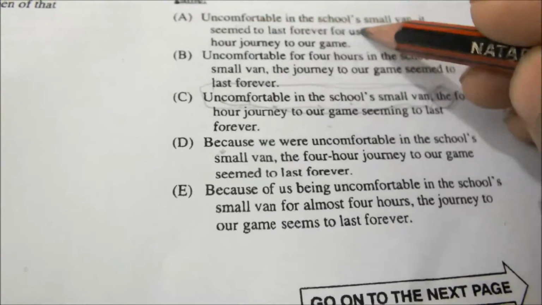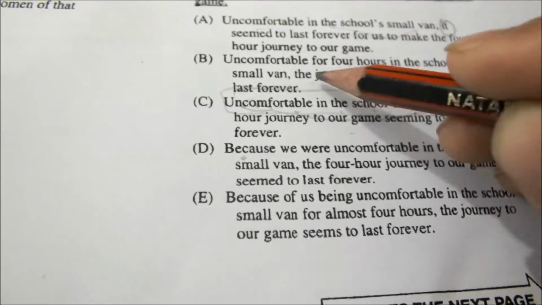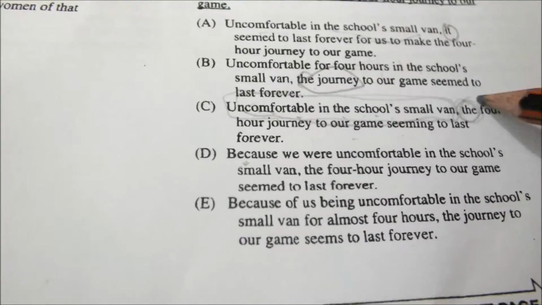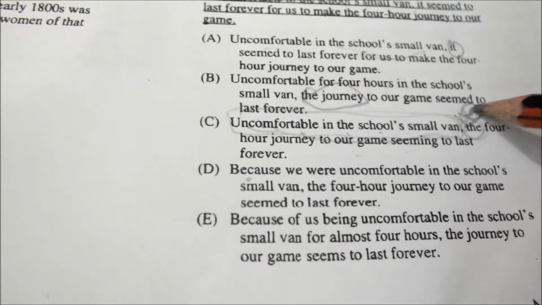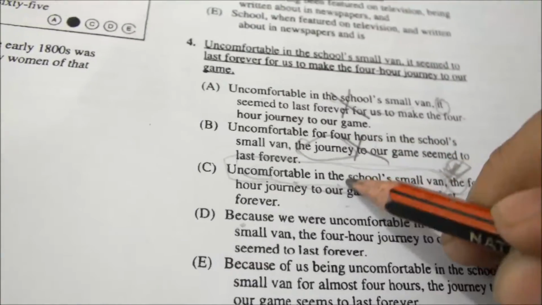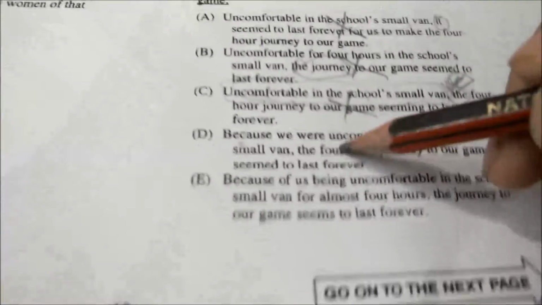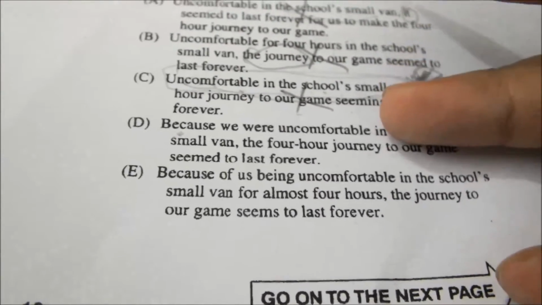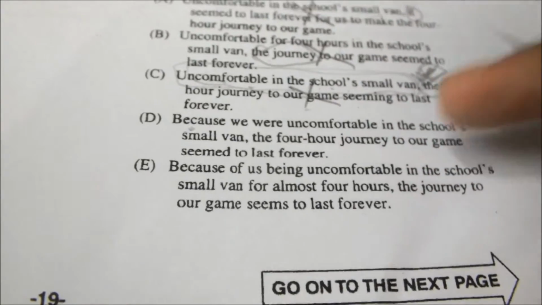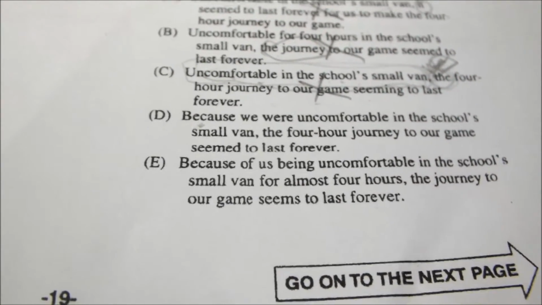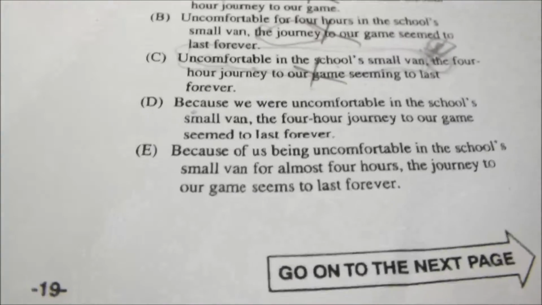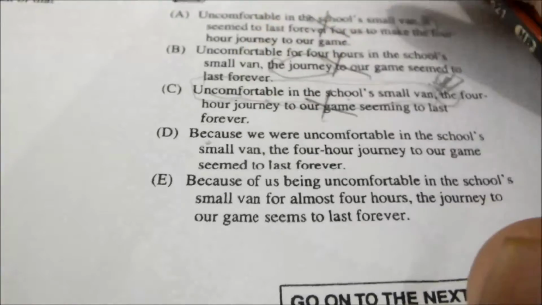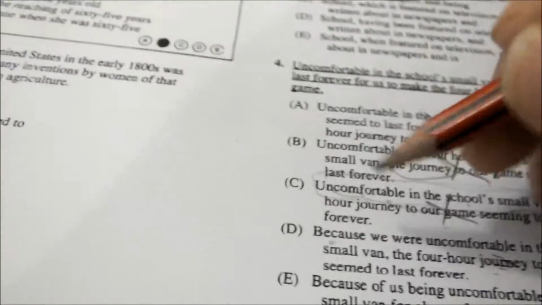In this first part, this is talking about the journey. So there must have been a "we" if this had to be correct. But there is no "we," so this is not correct. This is not correct either. Now let's look at the fourth option. "Because we were uncomfortable in the school small van, the 4-hour journey to our game seemed to last forever." See, now this is a cogent sentence that makes sense. It has cause and effect analysis. Because we were uncomfortable, that's why the journey lasted forever. That's why this one should be the answer.